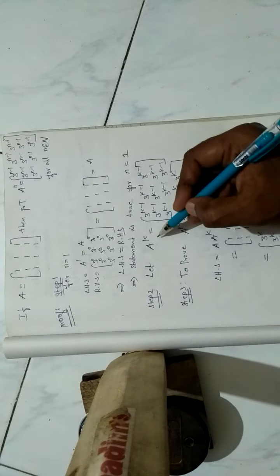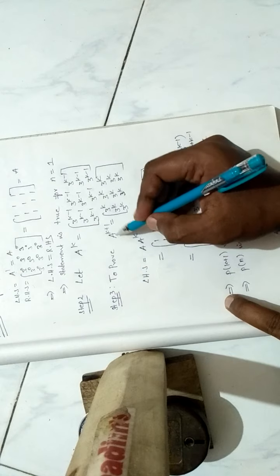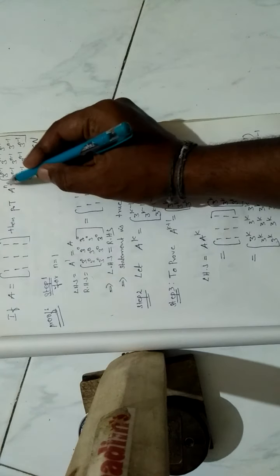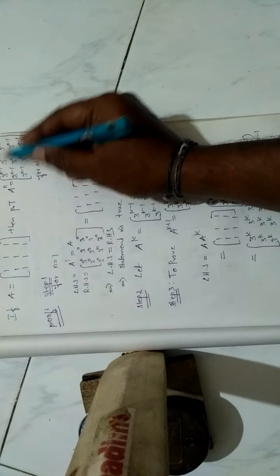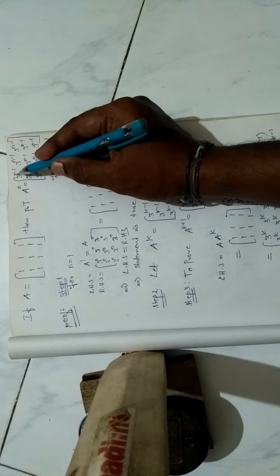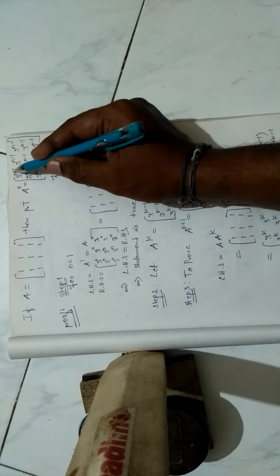You have to assume here. Okay, so we assumed. Next step, the third step, is you need to prove for n is equal to k plus 1. Wherever n is there, you need to put k plus 1. So here n is k plus 1. If you put k plus 1, minus 1 will become plus 1 minus 1, which will get cancelled, and you get only k.